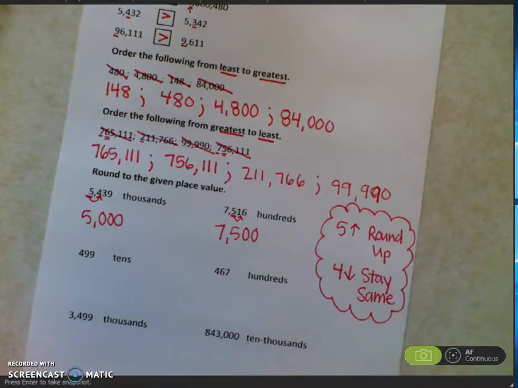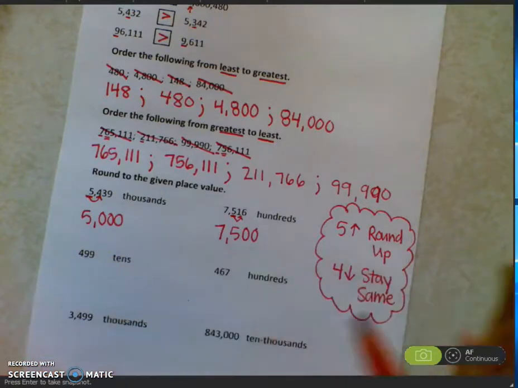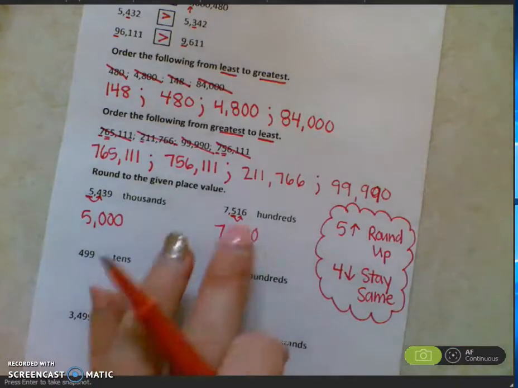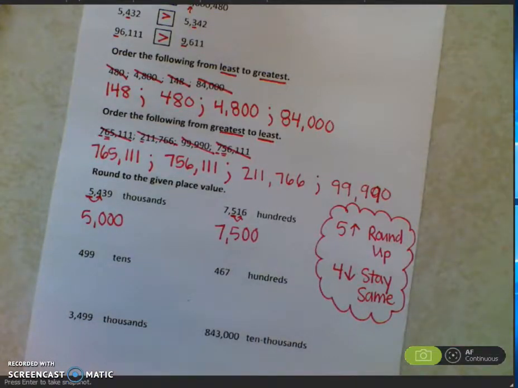So what it's really asking us to do here is think about the hundreds. If we were counting by 100s, we would say 7,500, 7,600, 7,700. But it's asking us, what is this closest to? 7,516, which hundred is it closest to? And it's closest to 7,500.